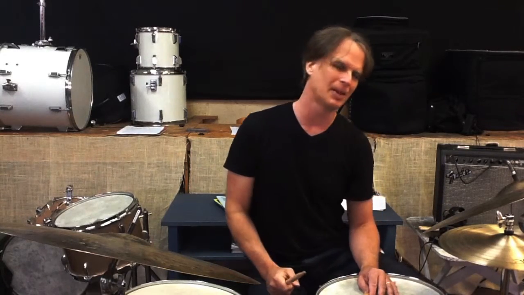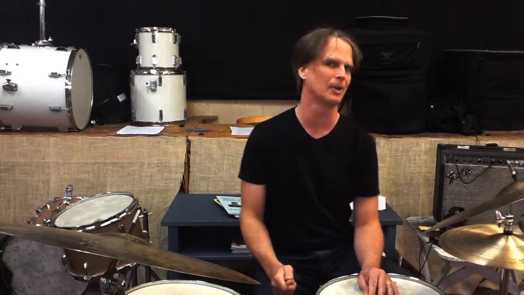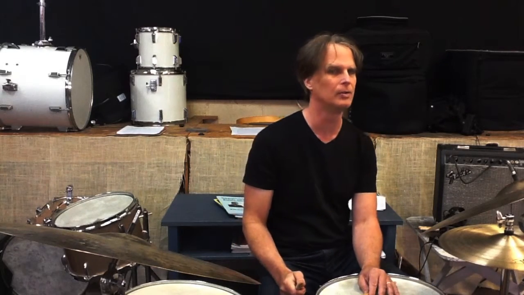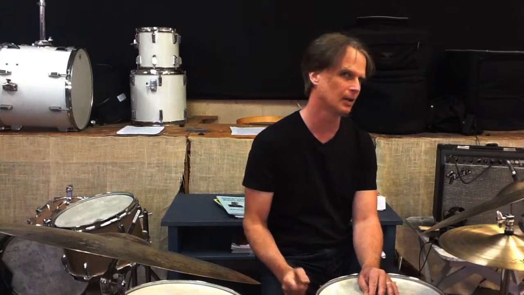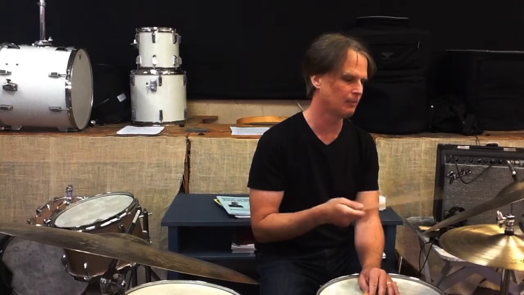I switched the counting because it's hard to say triplet. Hard to say one triplet, two triplet, three triplet, four triplet at that tempo. So yeah, I like to count 1, 2, 3, 4 when it gets into the medium and quicker ranges. So yeah, shuffle and then jazz ride.